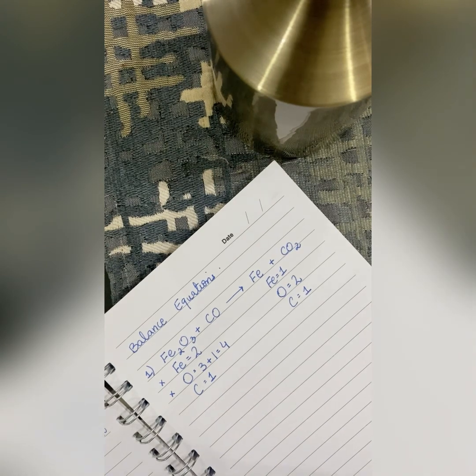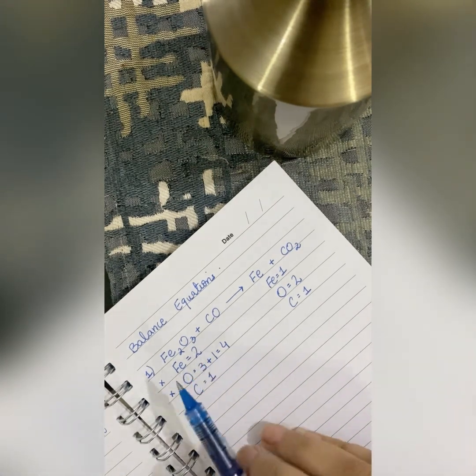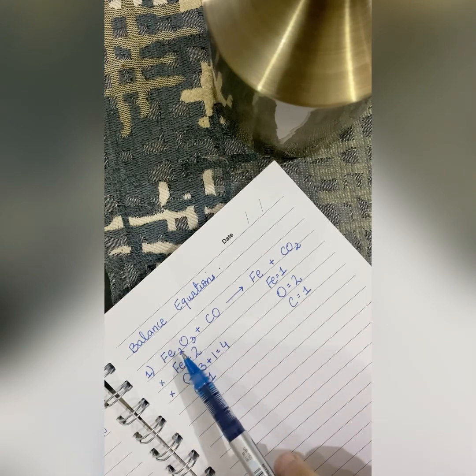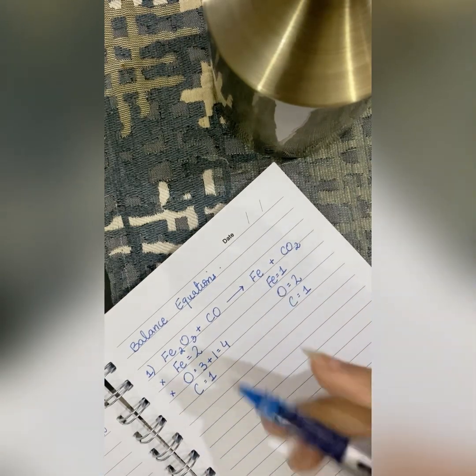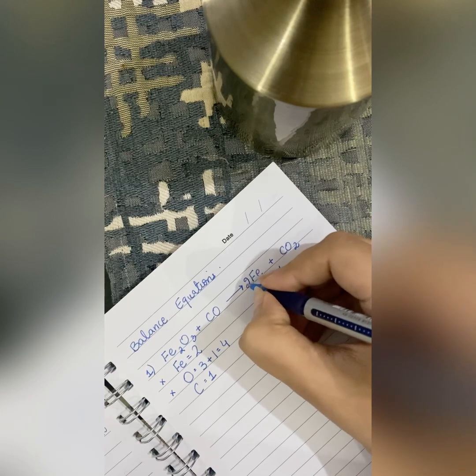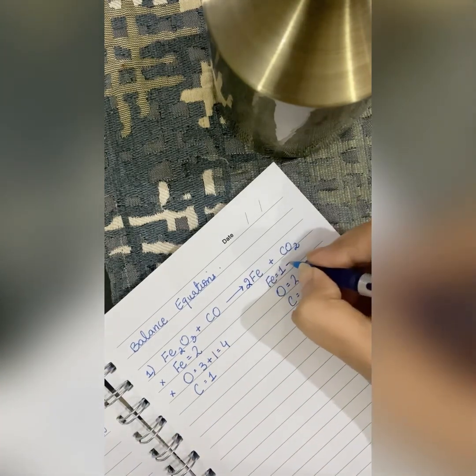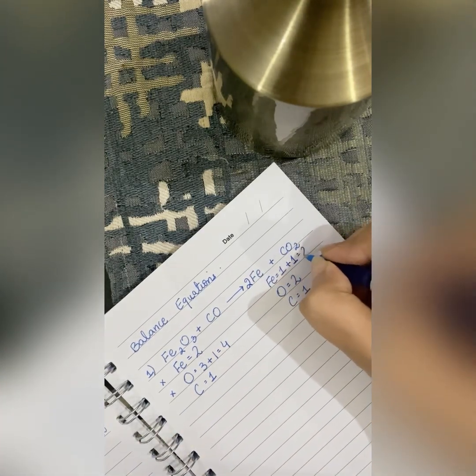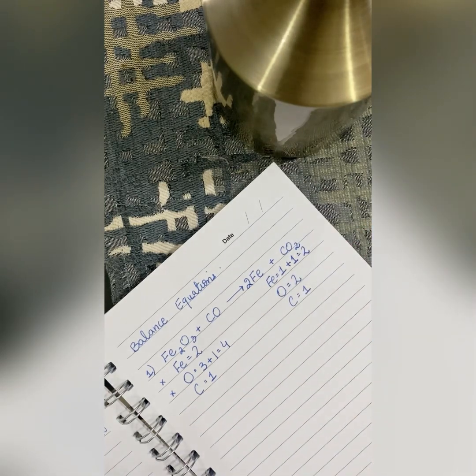Now we'll start by balancing Fe. In the reactants we have 2 Fe while in the product we have only 1 Fe. So we are going to add a 2 here. So 1 plus 1 is equal to 2. That means Fe is balanced now.